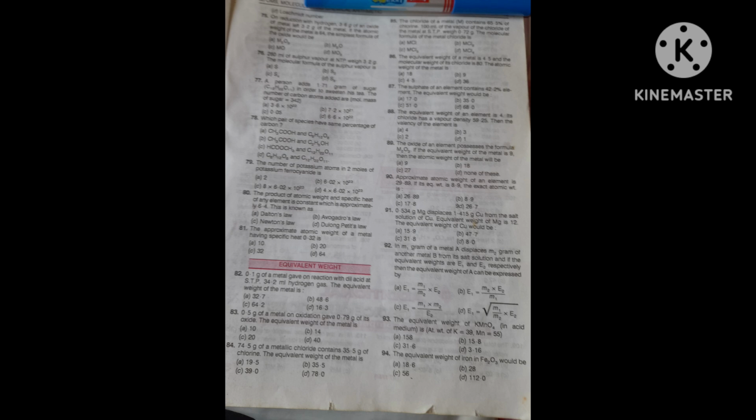Now the molecular weight of MClX is the atomic weight of the metal plus X into 35.5. The molecular weight of MClX you have already calculated. The atomic weight of the metal is the equivalent weight into X, and then X into 35.5.